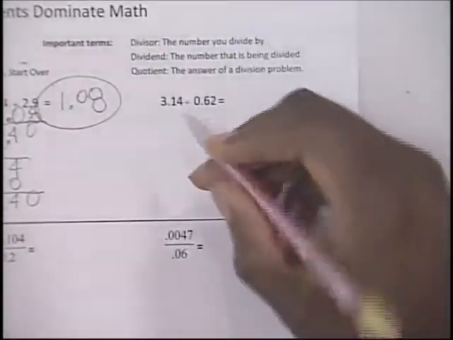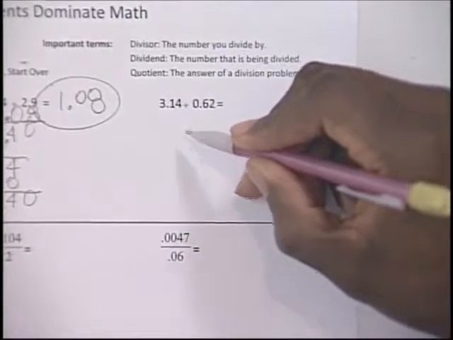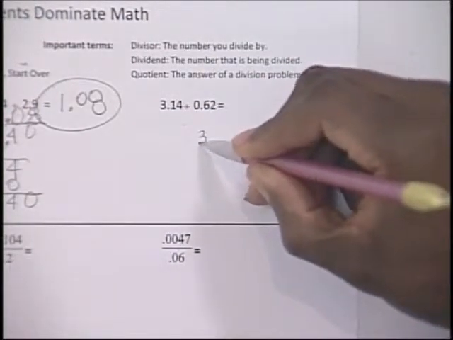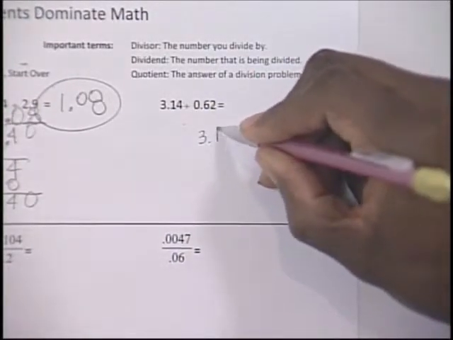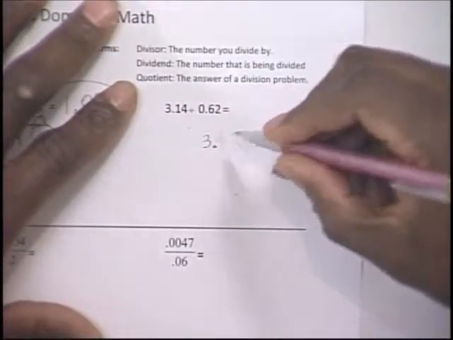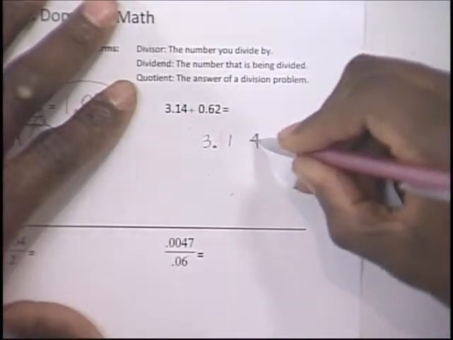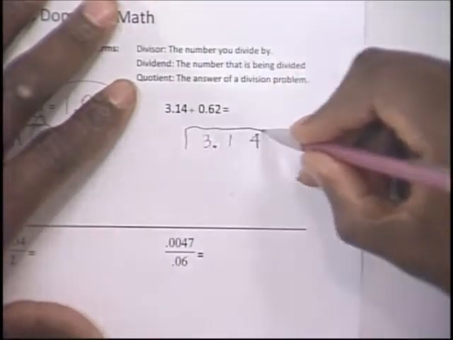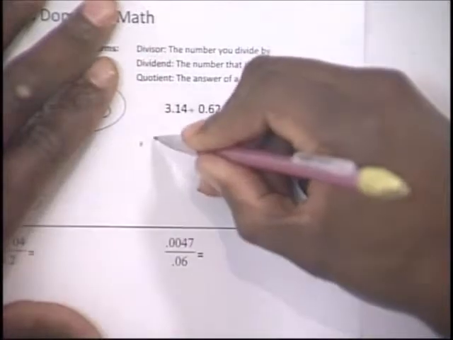All right, so again, we're dividing. 3.14. Let's write that down, 3.14. I'll do a better job of spacing this time. 3.14, and let's divide that by 0.62.